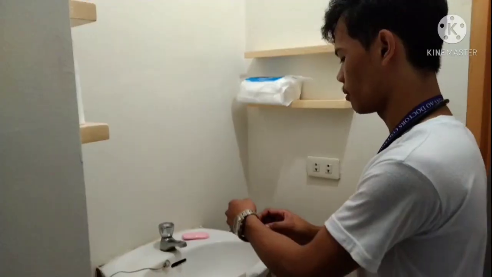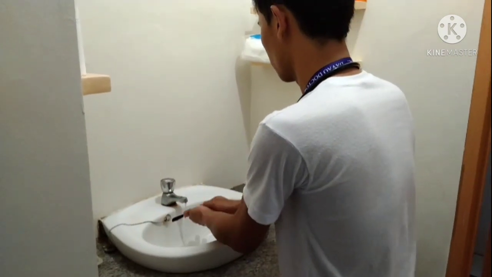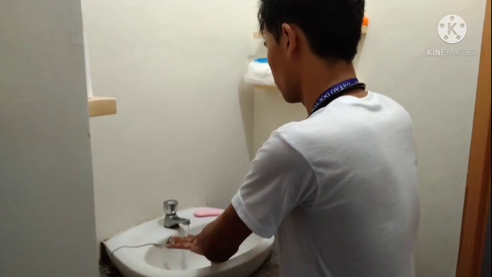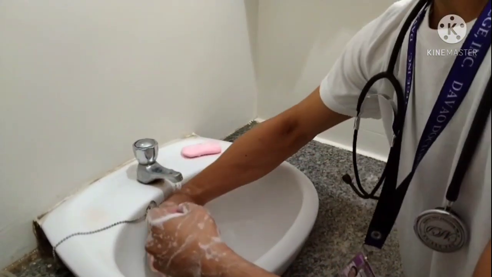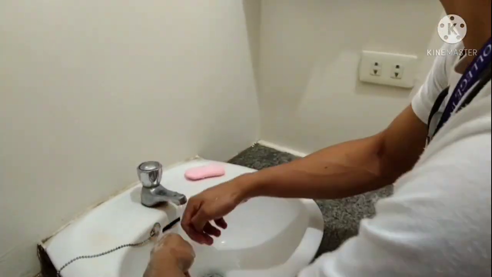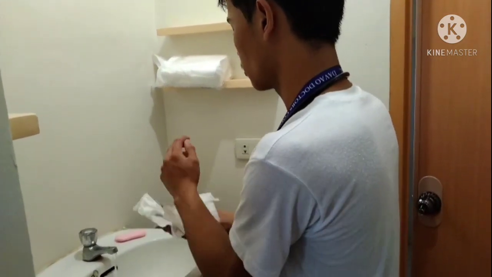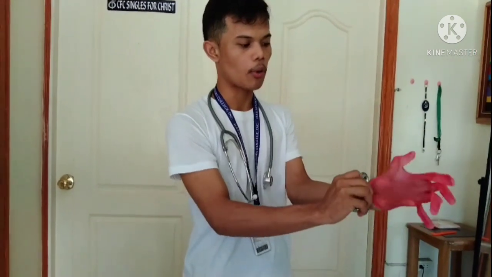After determining the scope of assessment needed and preparing the equipment, we need to perform hand washing and don gloves if deemed necessary. This is for us to prevent the spread of microorganisms. Now I'm going to don the gloves. It is very important upon doing the abdominal assessment to our patient.